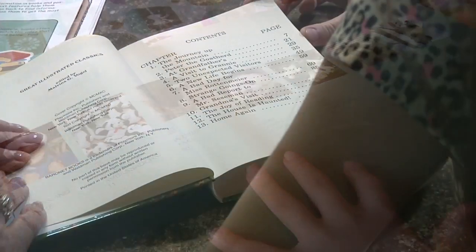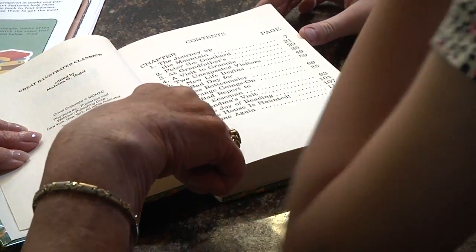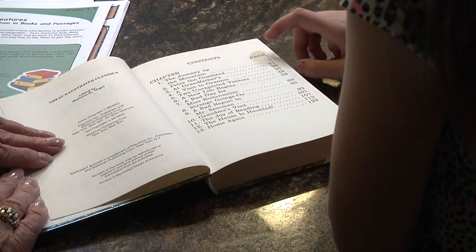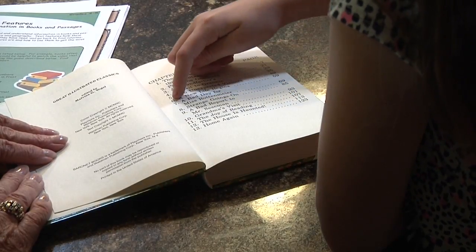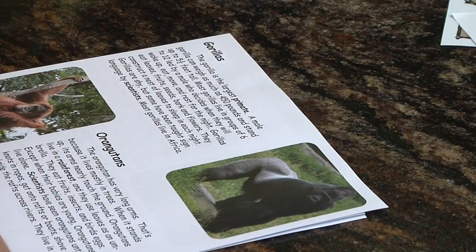Okay, so it's got chapter names and numbers. And what are these over here? The page. Okay, so what if you wanted to find chapter 6? A New Life Begins. Page 59.